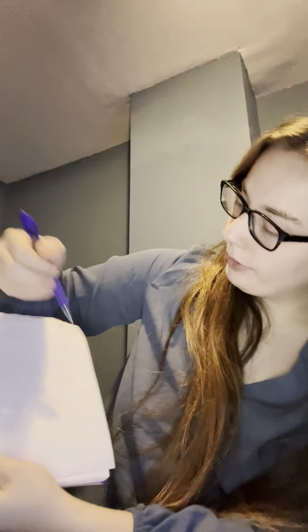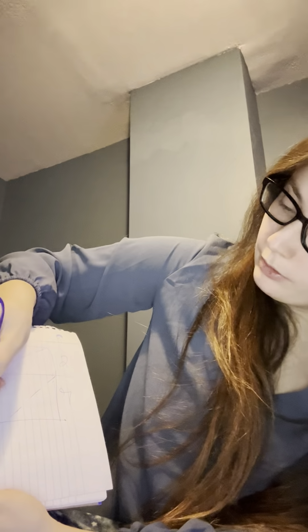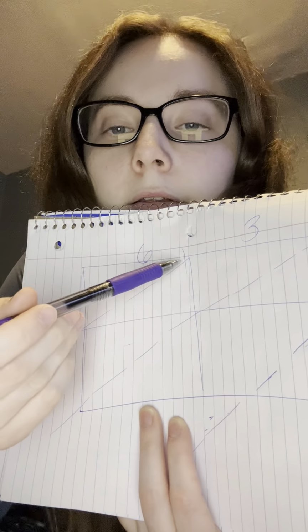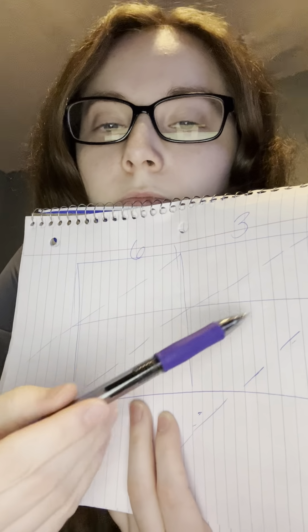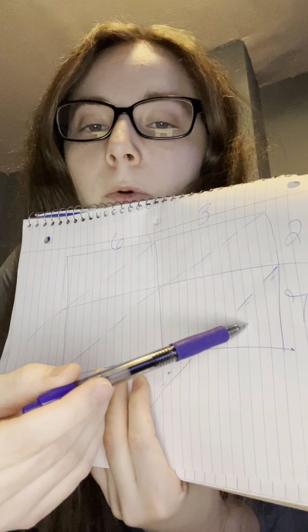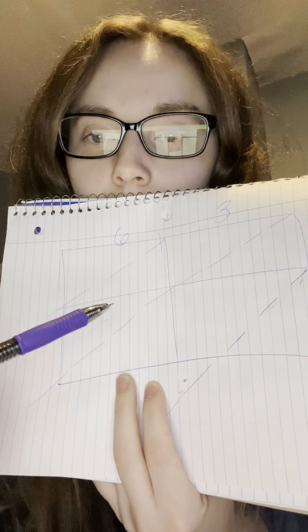And then I want you to put little dashes through each square, cutting it in half. So you should have a total of 1, 2, 3, 4, 5, 6, 7, 8 triangles.